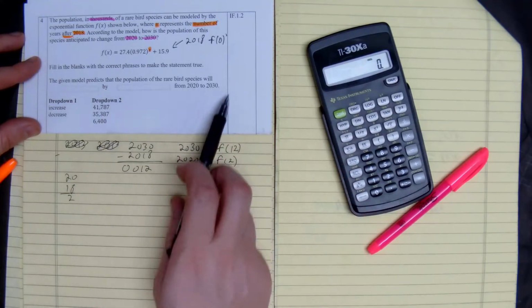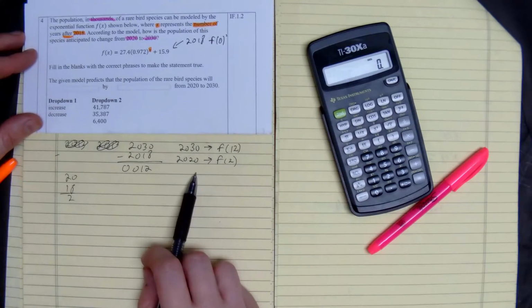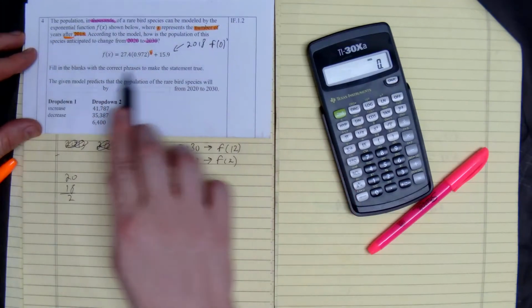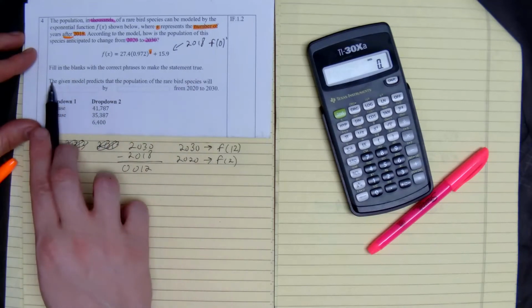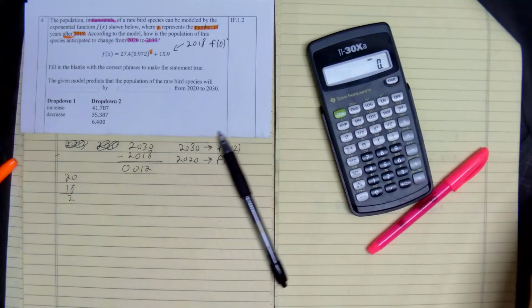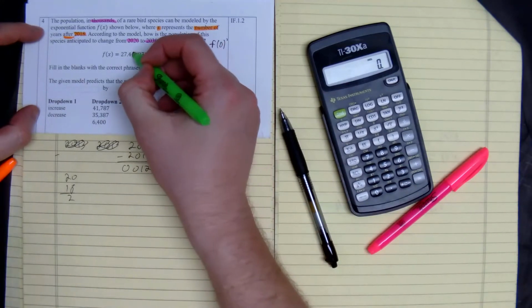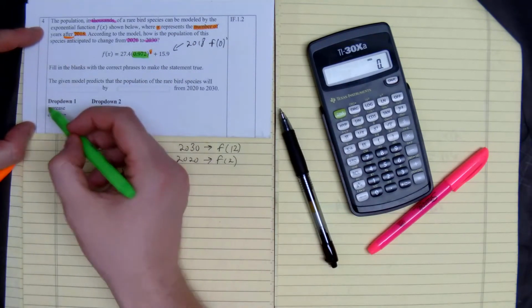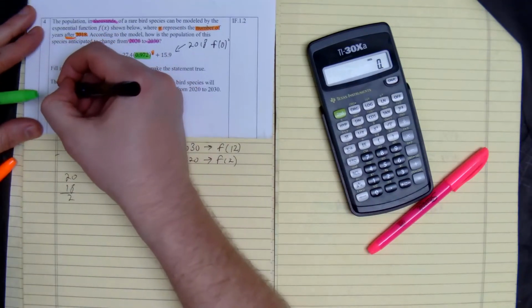We want to know how it's going to change between those 2 years. Next, let's see what this question is looking for now that we dissected the entire thing above. It says, fill in the blanks with the correct phrases to make the statement true. The given model predicts the population of the rare bird species will increase or decrease. Well, this is based off the base. That number is less than 1, therefore, it's going to decrease. You can see that right away. It's going to decrease.